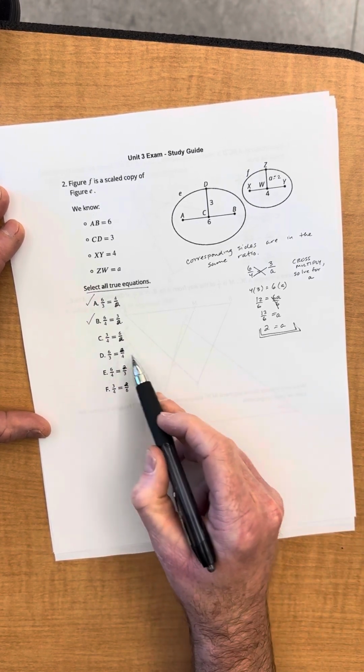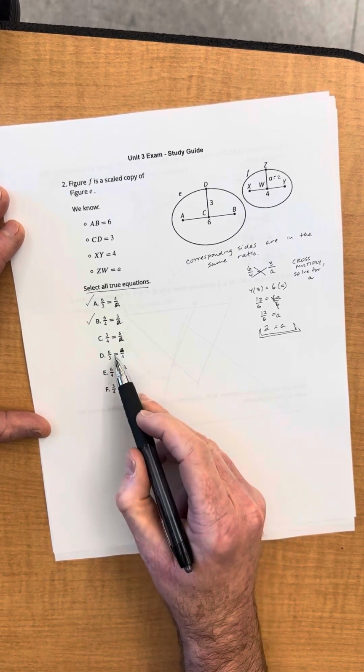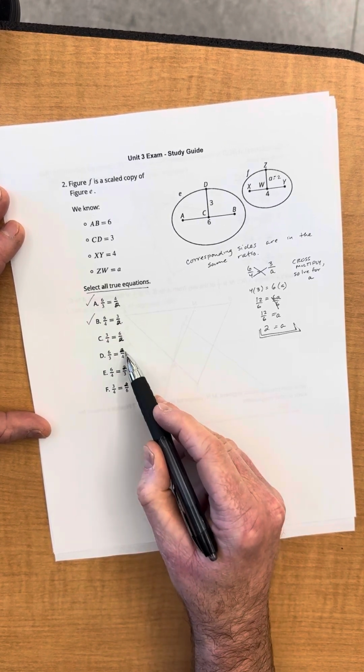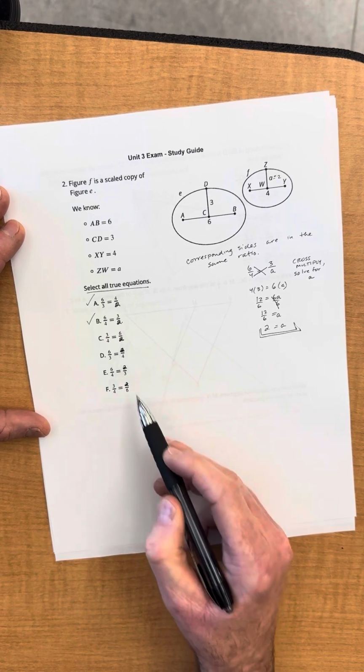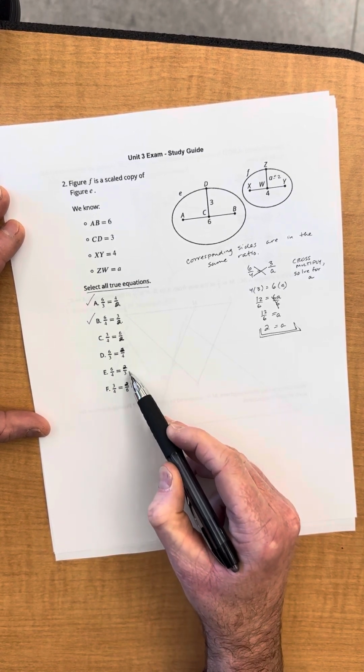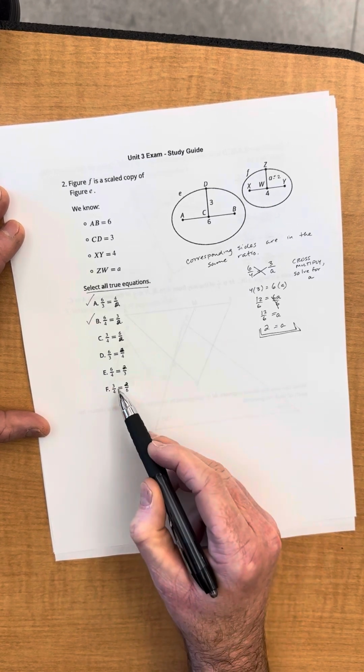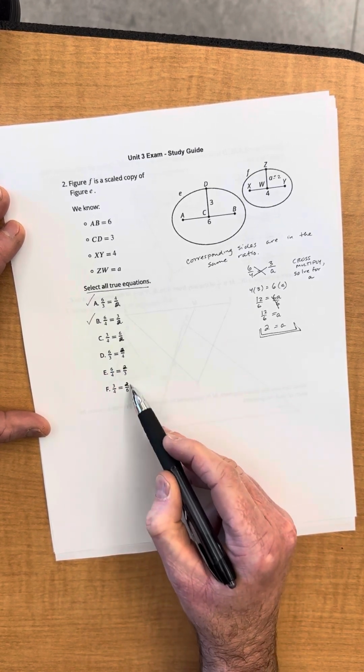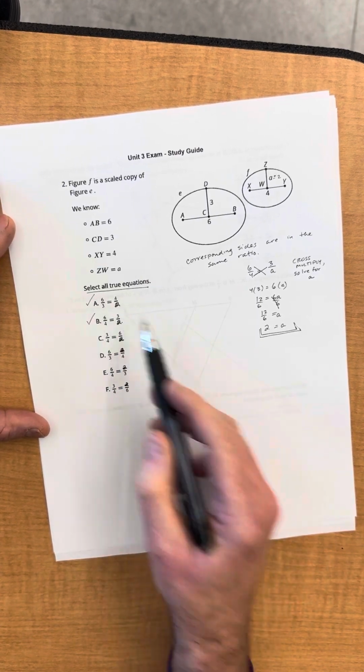Does 6 over 3 equal 2 over 4? No way, because 6 over 3 equals 2. 2 over 4 equals 1/2. Now, does 6 over 4, bigger than 1, equal 2 over 3, less than 1? No. And finally, does 3 over 4 equal 2 over 6? No. So for this one, it's just A and B.